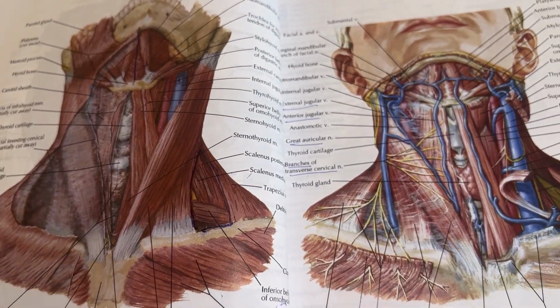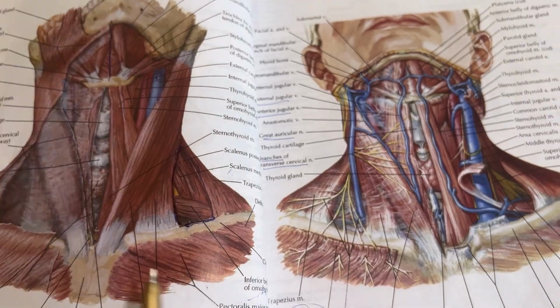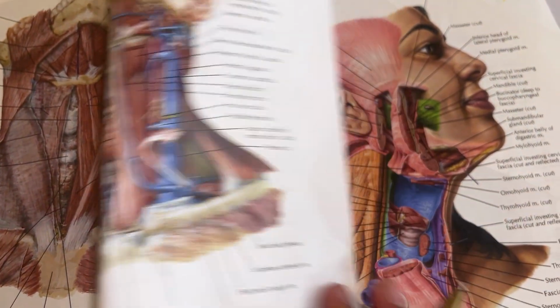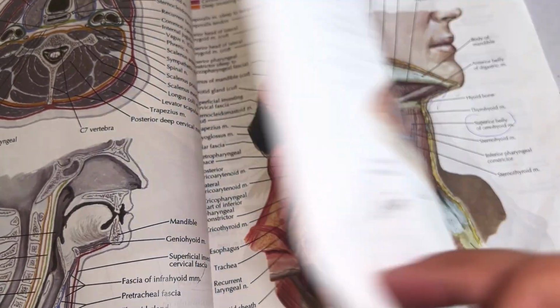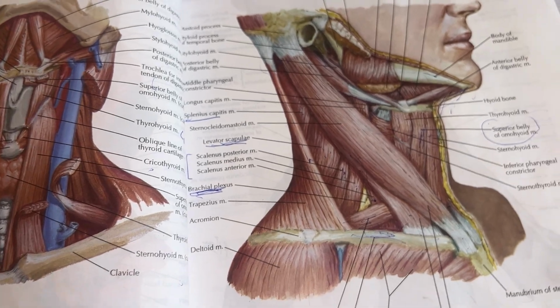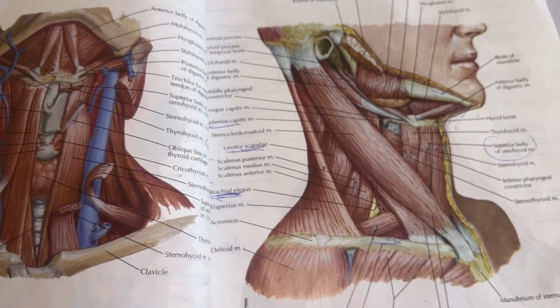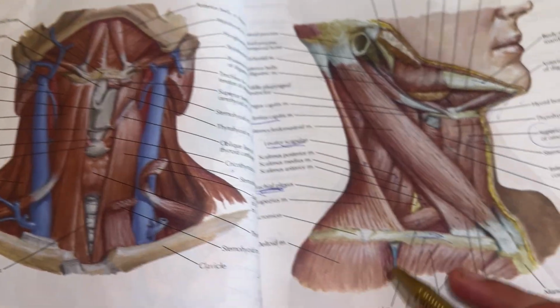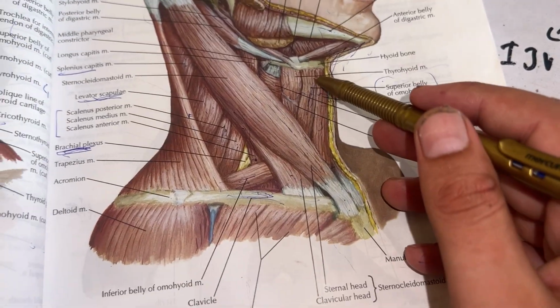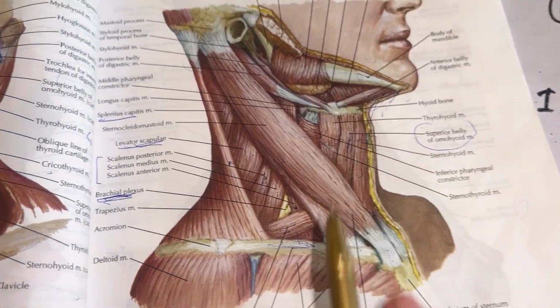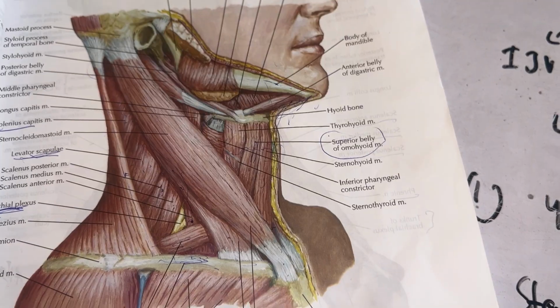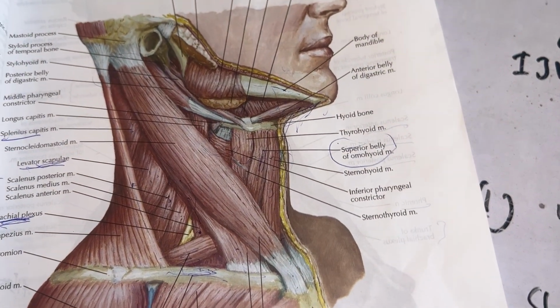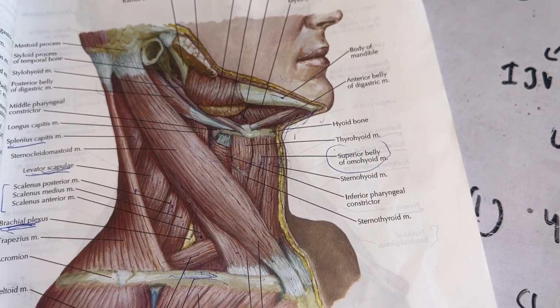Now we will discuss the contents of each division of the triangles of the neck. Okay, so first we will discuss this triangle, which is the muscular triangle, and the contents of the muscular triangle are the four infrahyoid muscles.